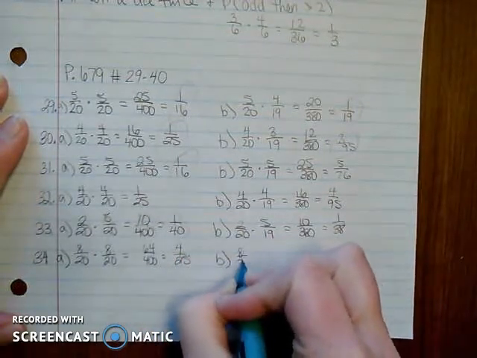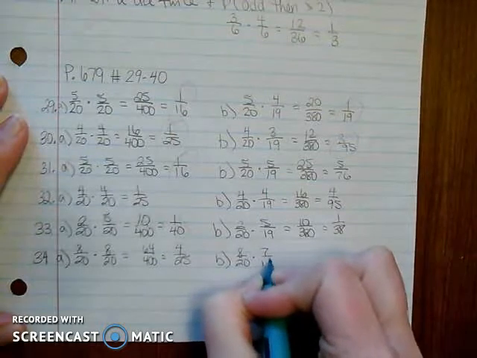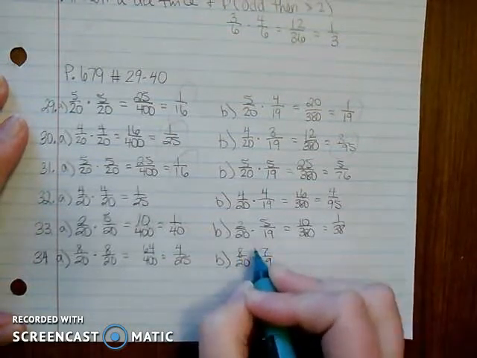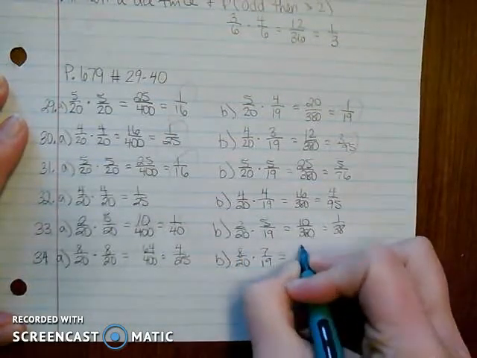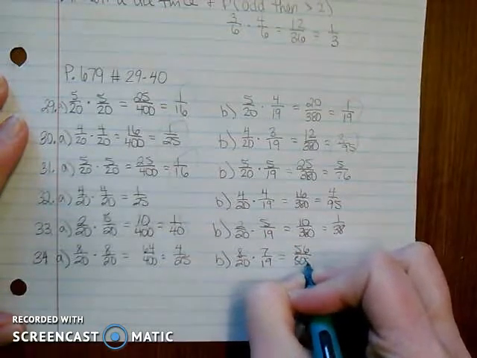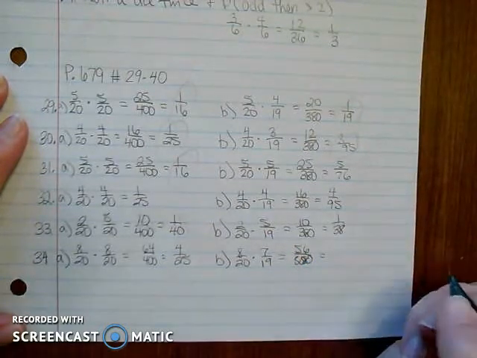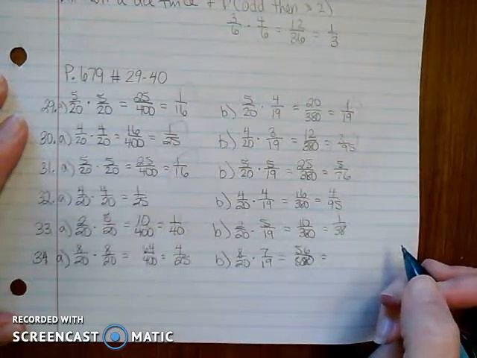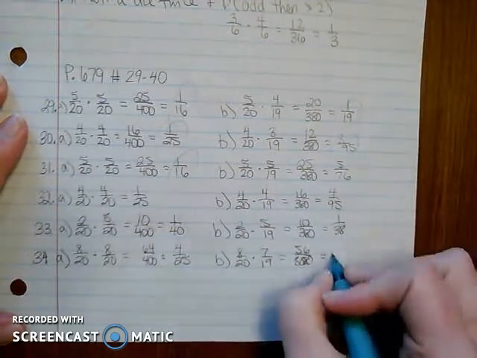For part B, 8 out of 20 and then 7 out of 19 because again, these are the same, even. So one of them goes away. So 56 out of 380, which is 14 out of 95.